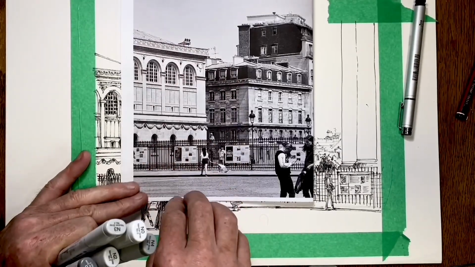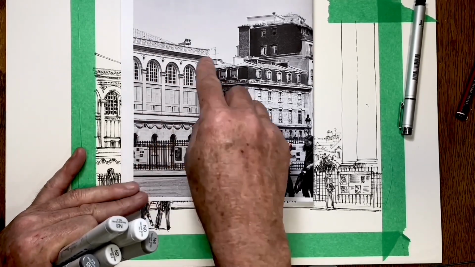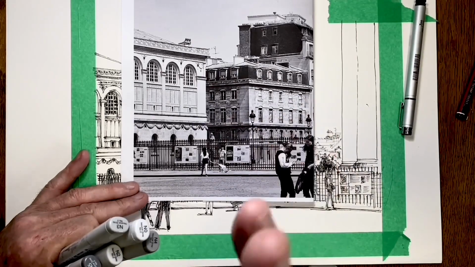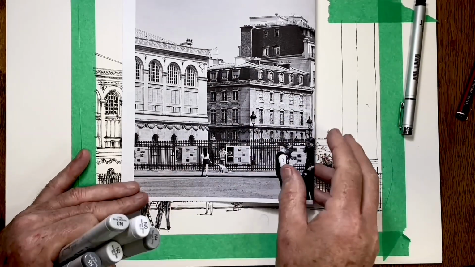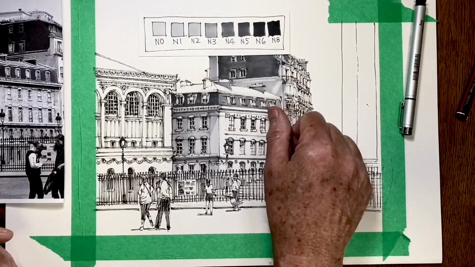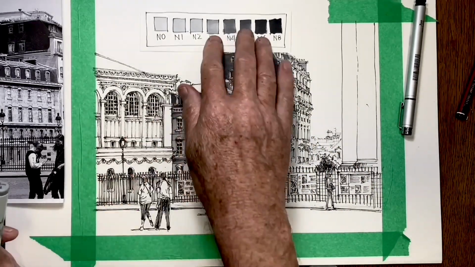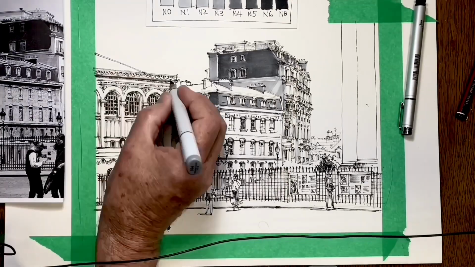All of this facade is in the sunlight. So it's really just picking out these parts where the bright light is casting a shadow. Now shadow is darker, so I'll be using some darker tones. And I'm looking at this and I think I'm going to use 4 for these tones. And then I may add a little bit of 5 if I think it needs it.